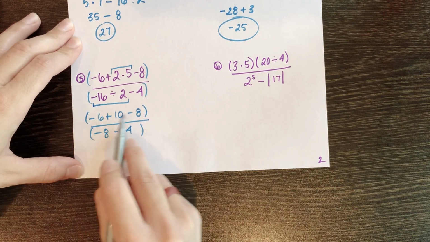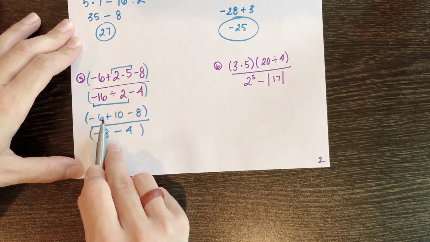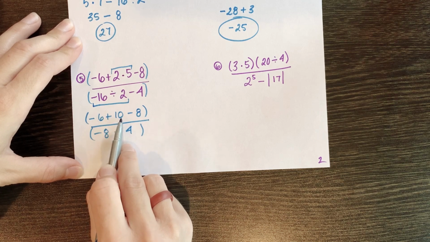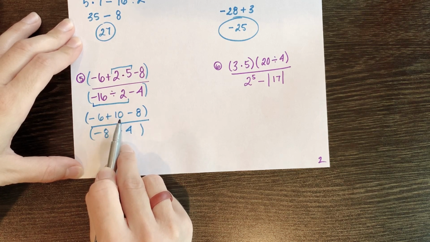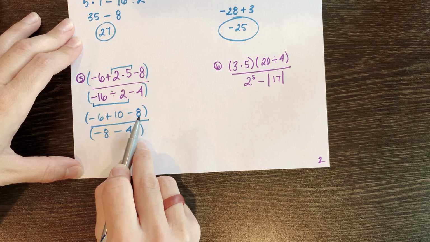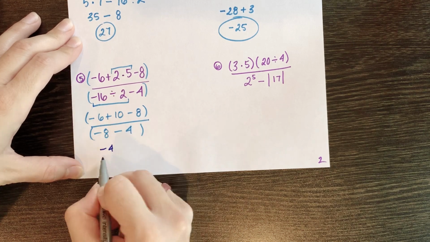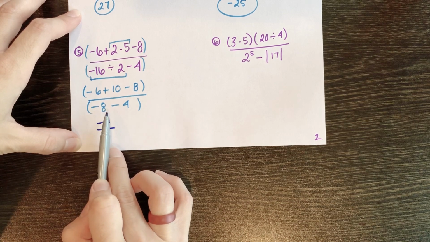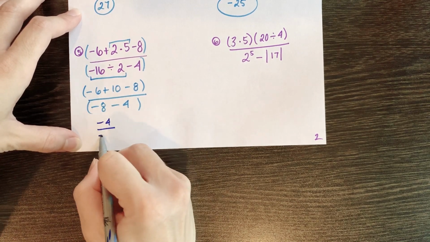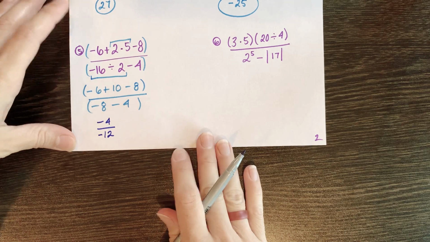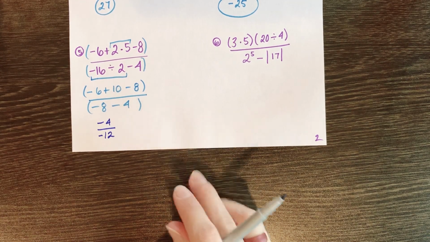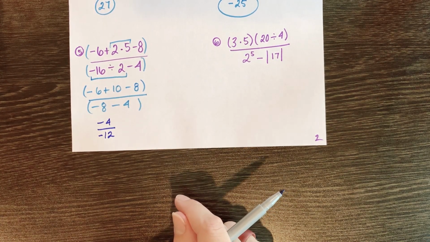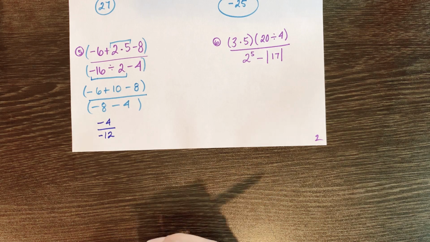So subtraction across. -6 plus 10 will give me a +4. -8 will give me a -4. And then on the bottom, -8 minus 4, both negative, gives me a -12. Now that I have one thing up top, one thing down below, I can go ahead and do my division.